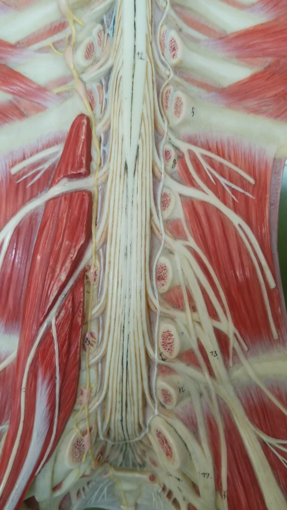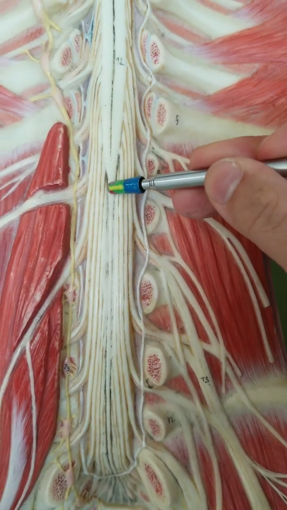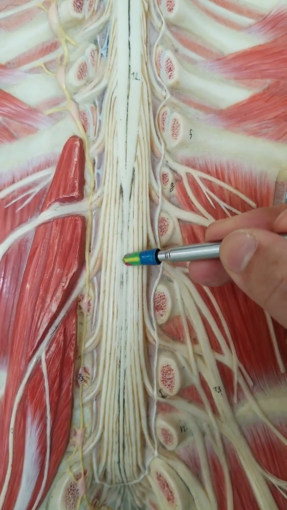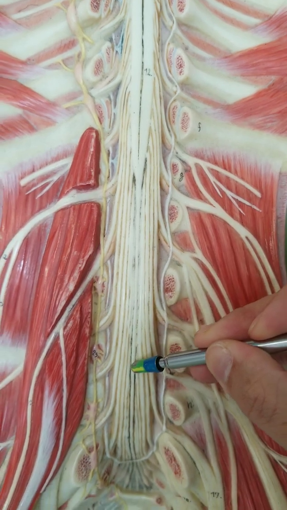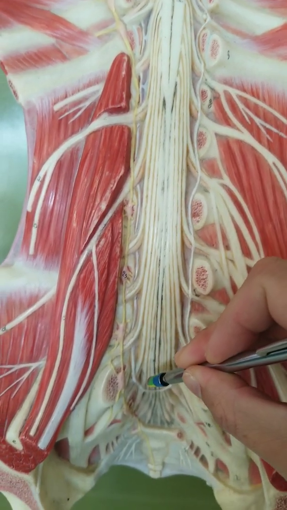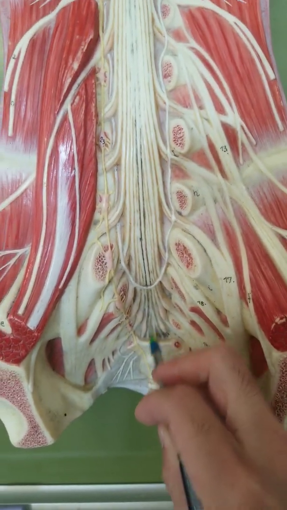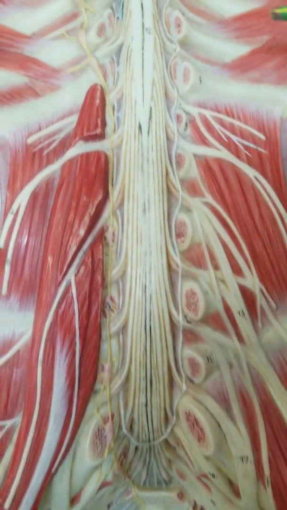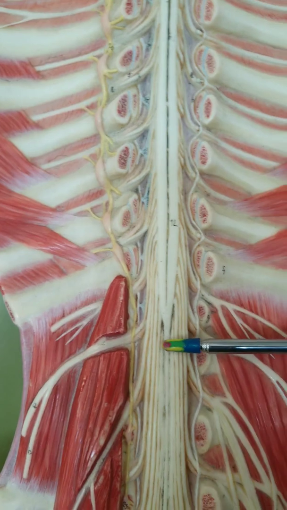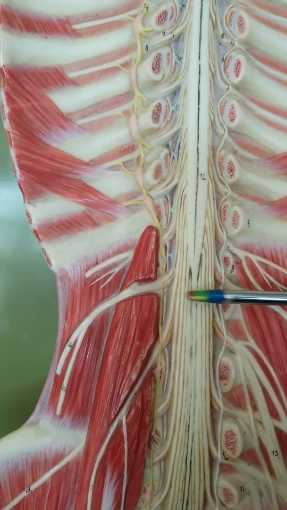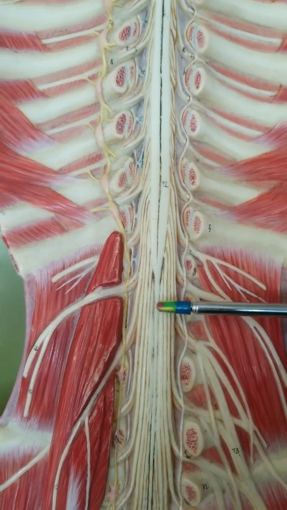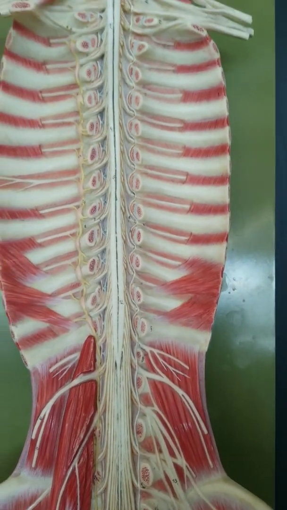That's the cauda equina. The very thin line in the middle, just that middle line, that's made of pia mater. That's a filum terminale. It goes all the way down to the coccyx. It secures the spinal cord all the way down. But we can see that the spinal cord ends around L1, L2.